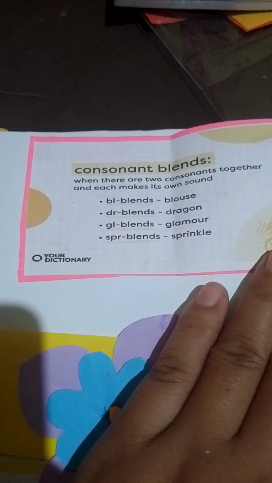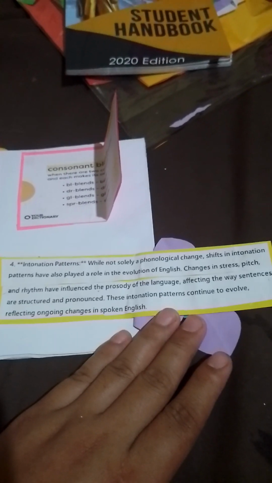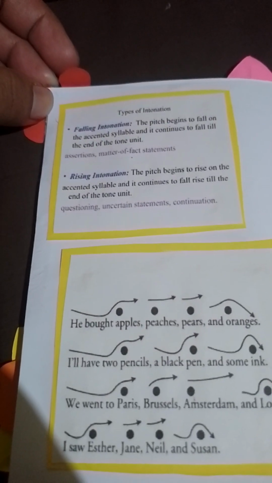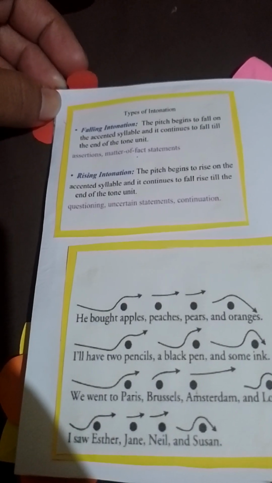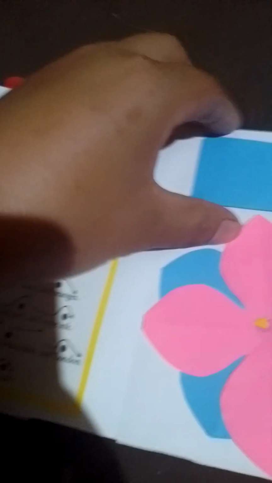And this is the example of consonant blends. Number four is intonation patterns. And here is the example of intonation patterns. Intonation patterns have two types: falling intonation or rising intonation.